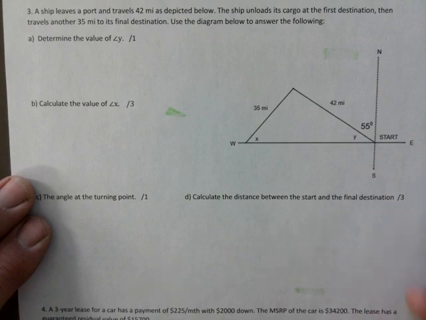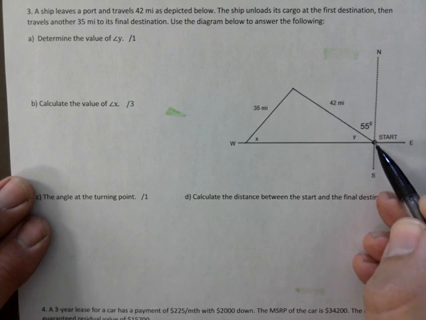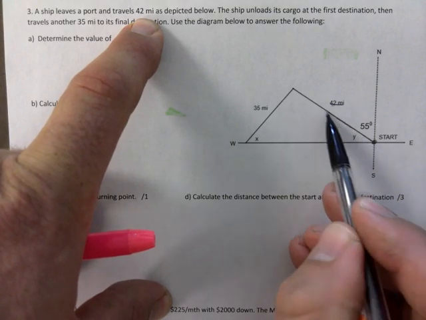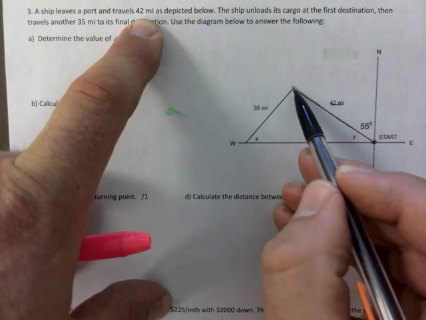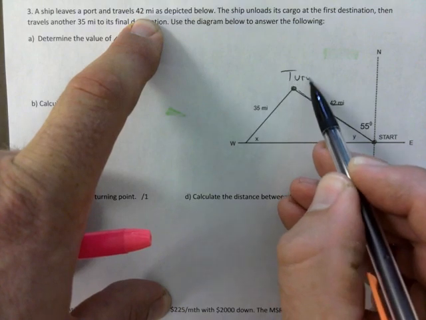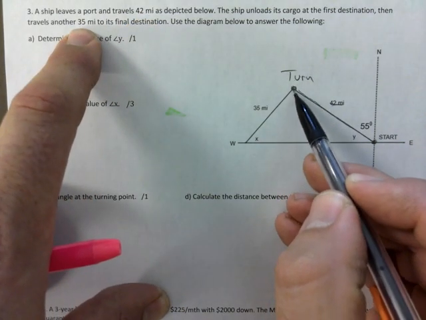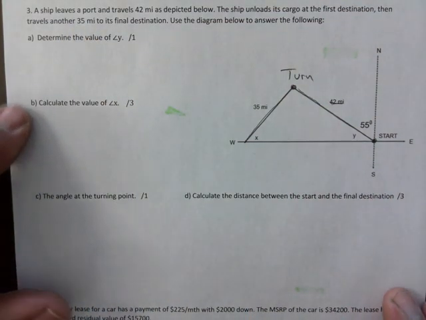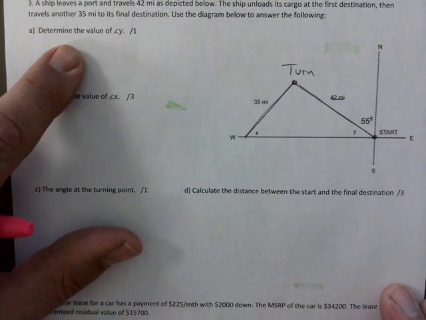A ship leaves port, right? This is the starting point. It travels 42 miles, this is the 42 miles, and unloads here. So this is where you turn. Then it travels another 35 miles to the final destination. Use a diagram to answer. Angle X, angle Y.